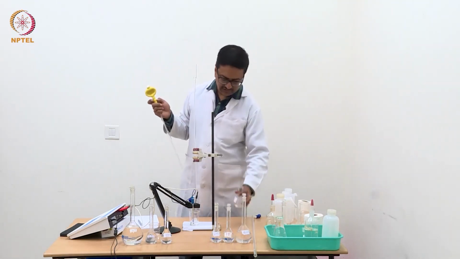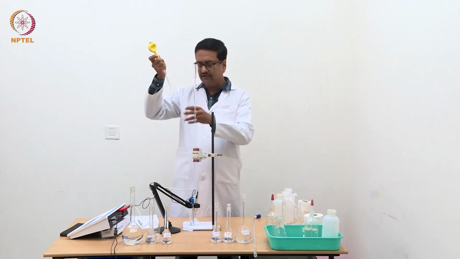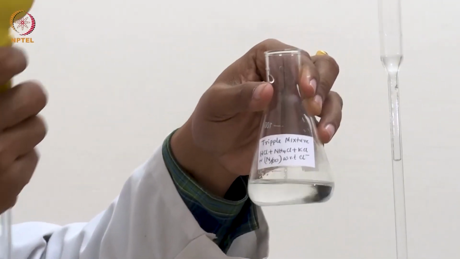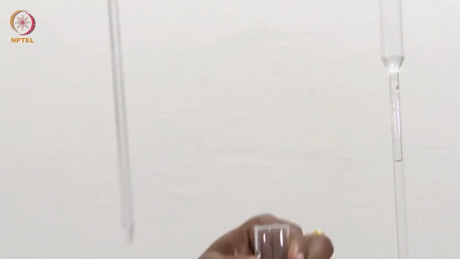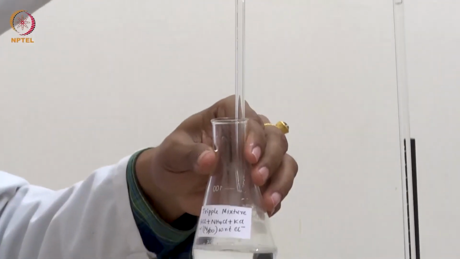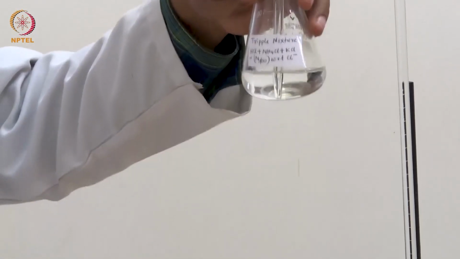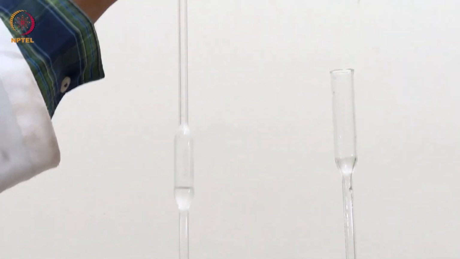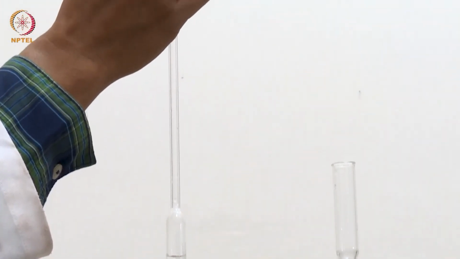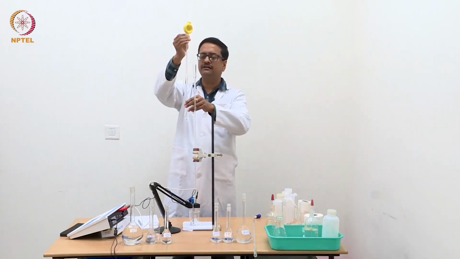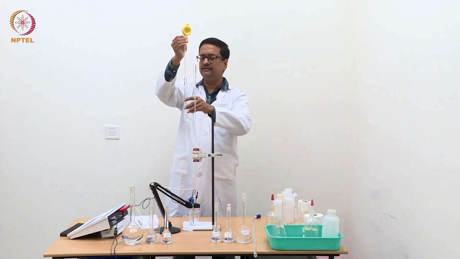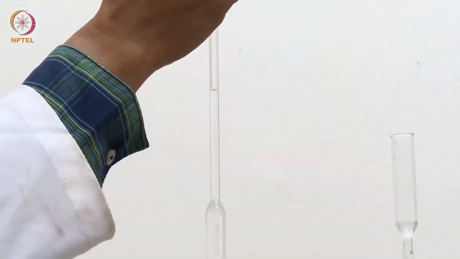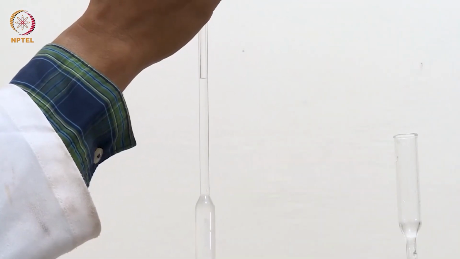So now to that I am just going to add this solution of triple mixture, about 10 ml of that using this pipette. So I am going to pipette out 10 ml of triple mixture from this conical flask and add it to this water present in the beaker, and then start the titration using N by 10 NaOH, standardized N by 10 NaOH.